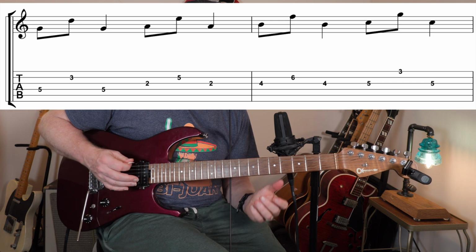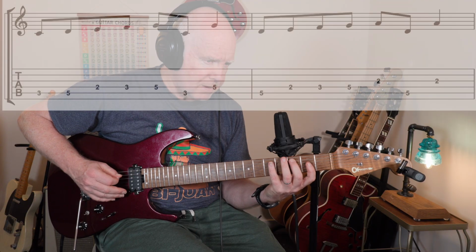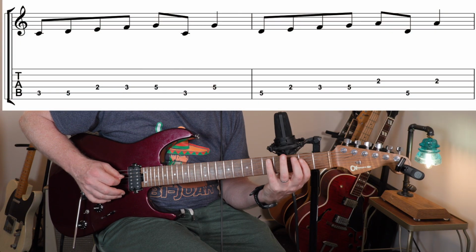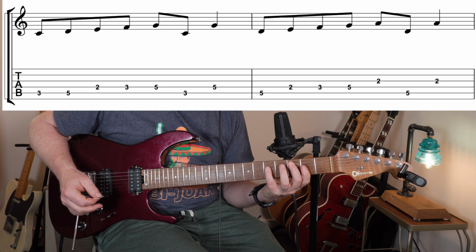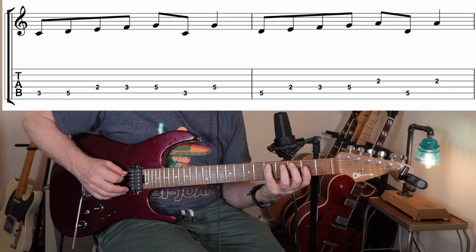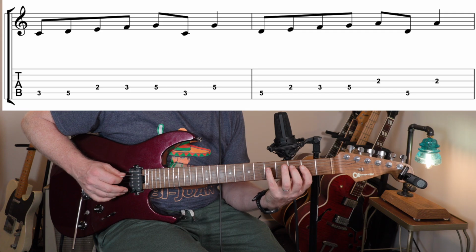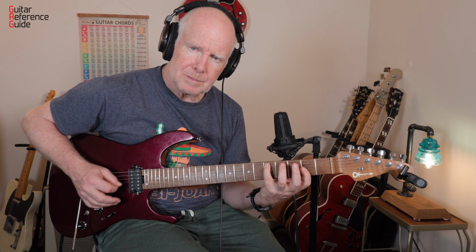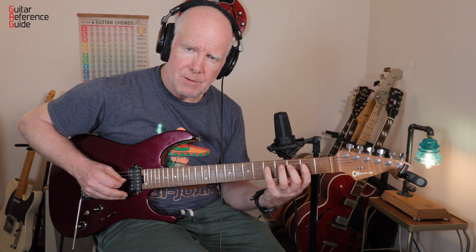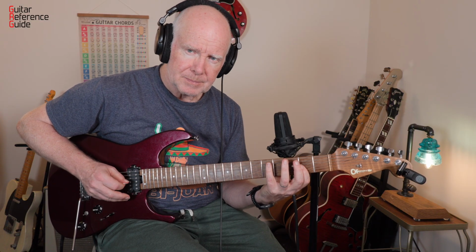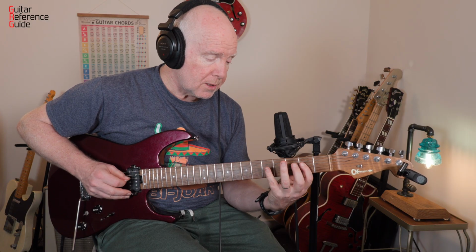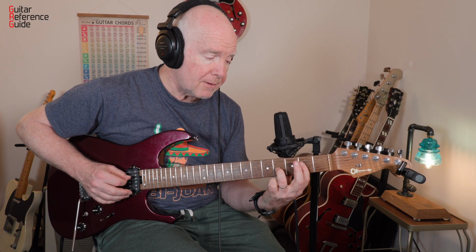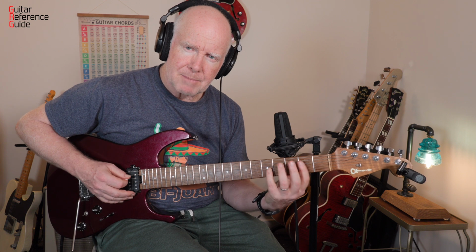A great way to practice that is to literally play the scale up to the fifth. 1, 2, 3, 4, 5. And then go back to the place where you started, in this case on the C. Then I'm going to go to my D. 1, 2, 3, 4, 5. From the E. 1, 2, 3, 4, 5. 5 is like the power chord.